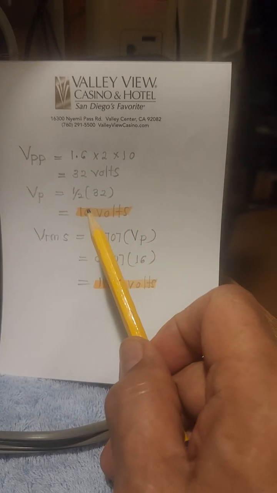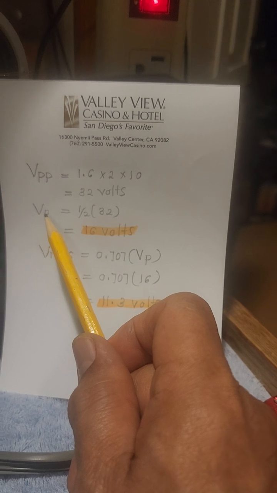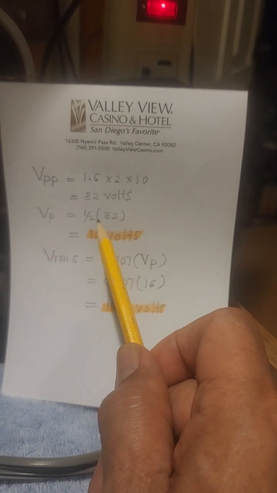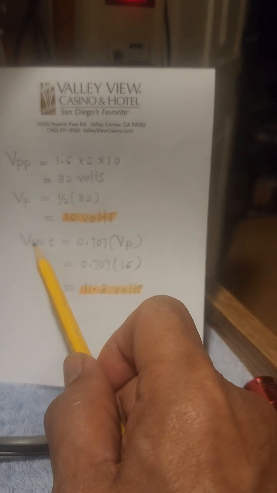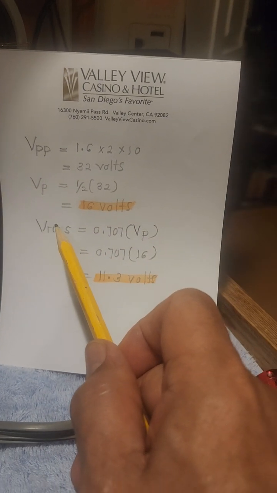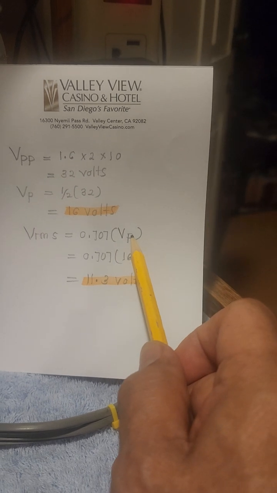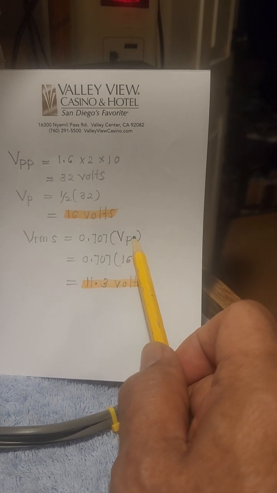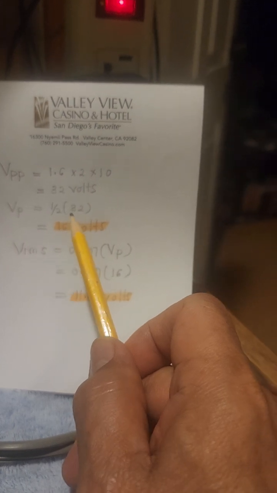If you try to Google the relation between the voltage peak, that's the 1/2 value, from the center line to either the highest point or lowest point, the relation between the RMS and the peak voltage is actually 0.707 times the peak voltage. This peak voltage is around 16 volts.